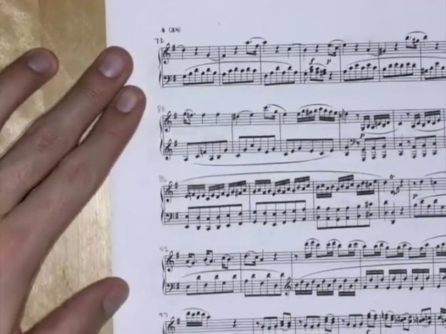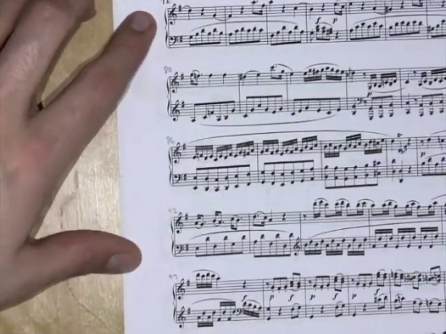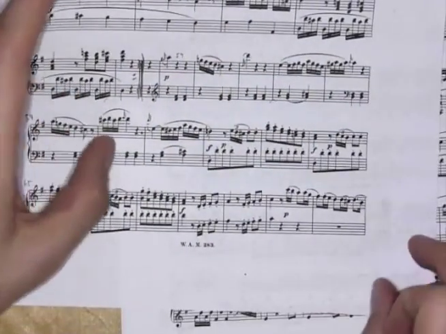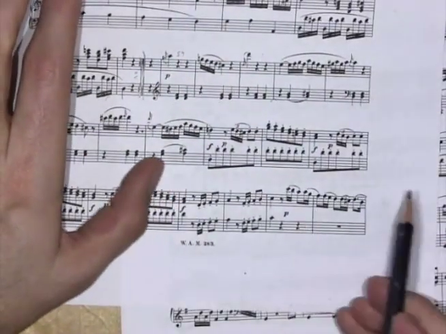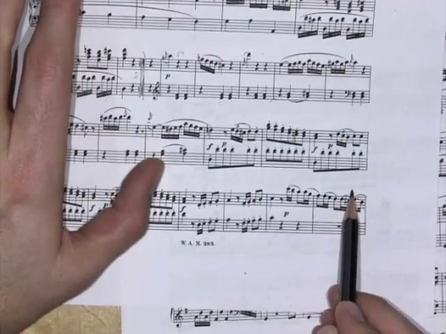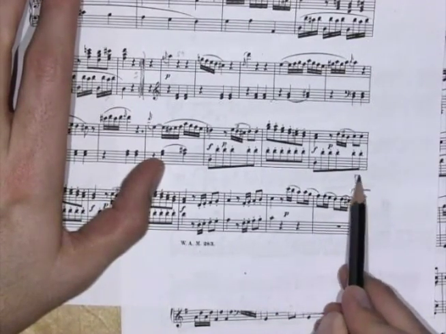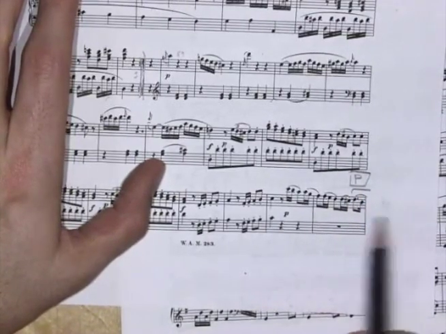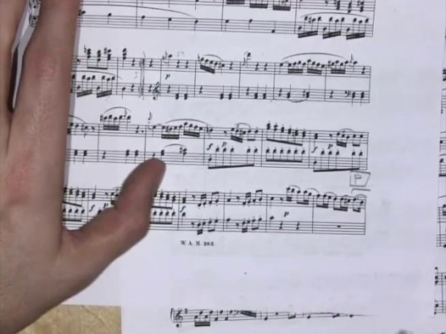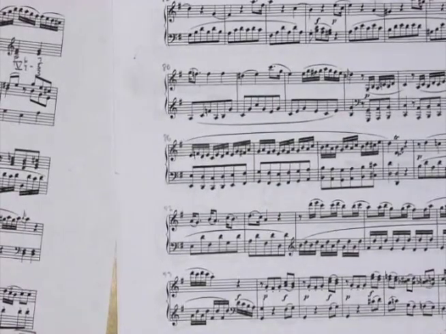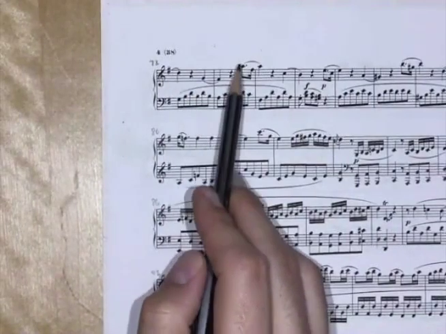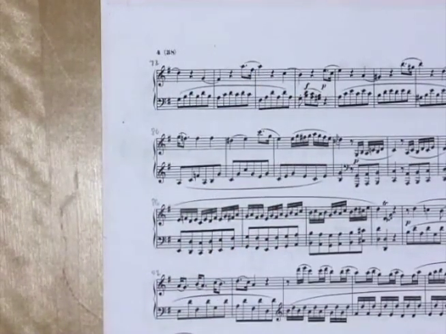So we're going to find that the recapitulation ends up happening right here, right in the last little bit of the third page. There is the beginning of your primary theme again. We'll see that continue on, right onto the fourth page.